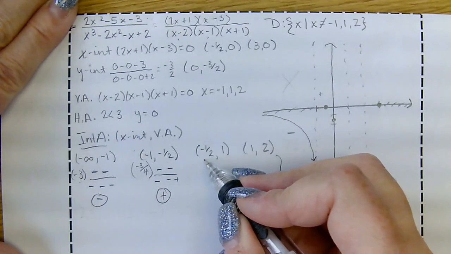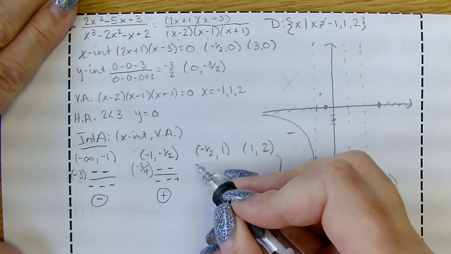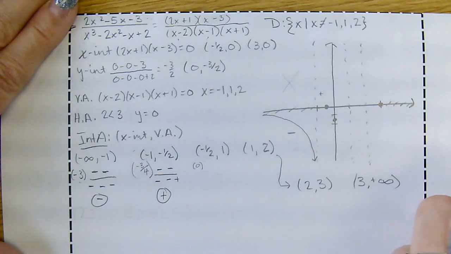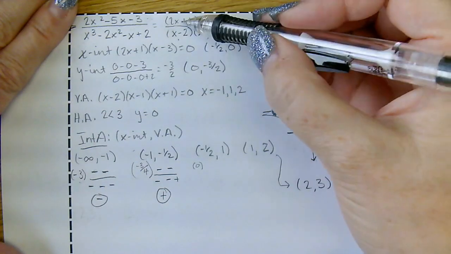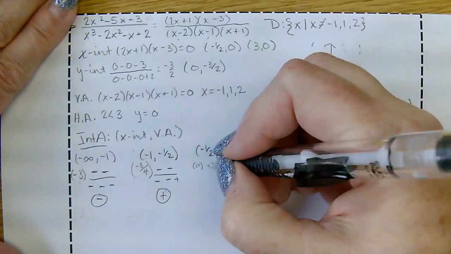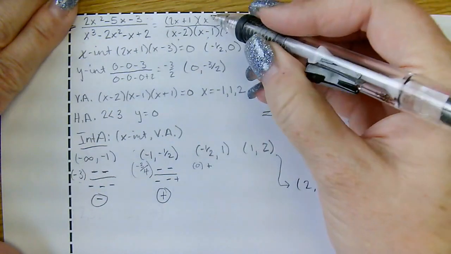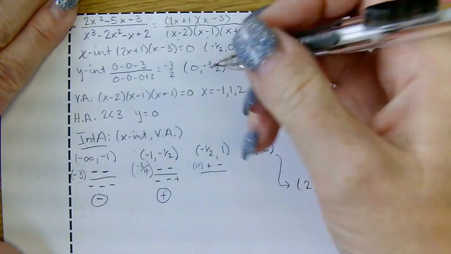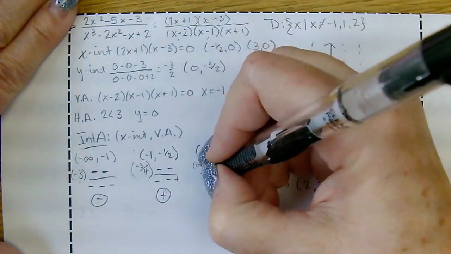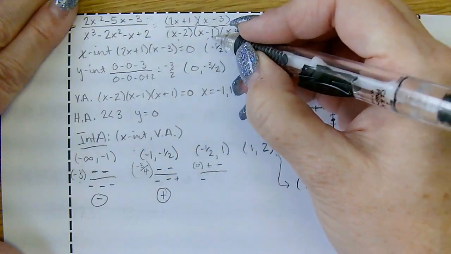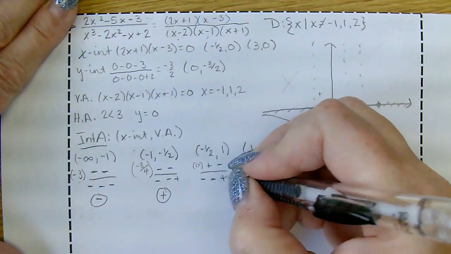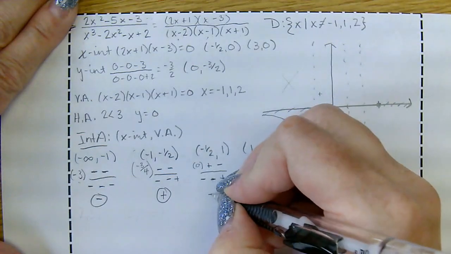Then between -1/2 and 1, 0. I typically say don't use 0, but in this case we're going to. So if I plug 0 into the first quantity, I get a positive. Plug 0 into the second, I get a negative. Moving to the denominator, I get a negative. Plugging 0 in again, a negative, and a positive. So I have an odd number of negatives, so that means this whole thing is going to be negative.